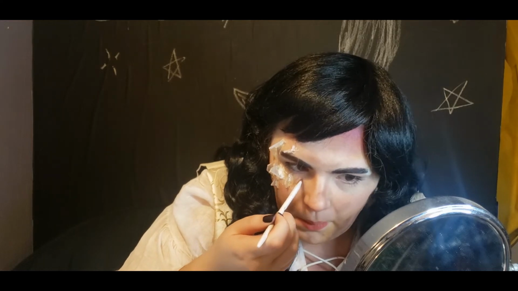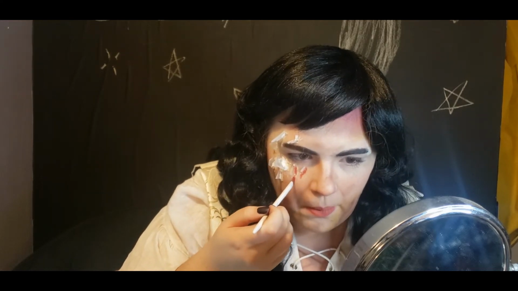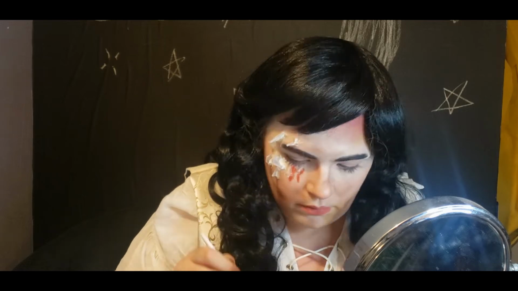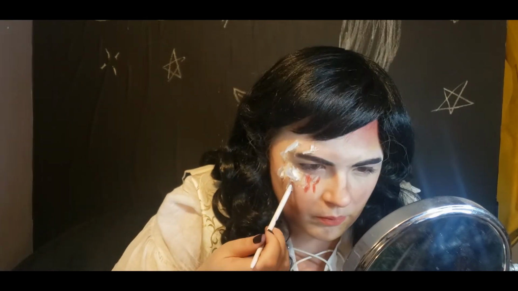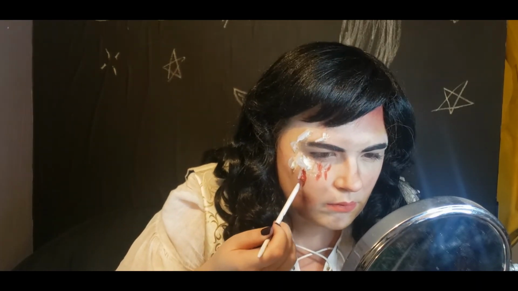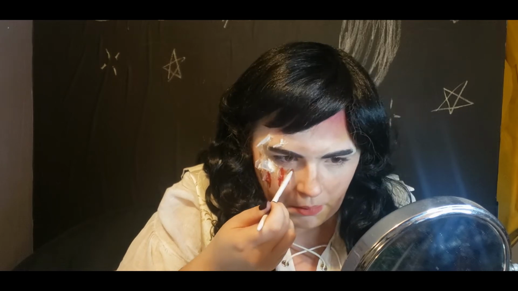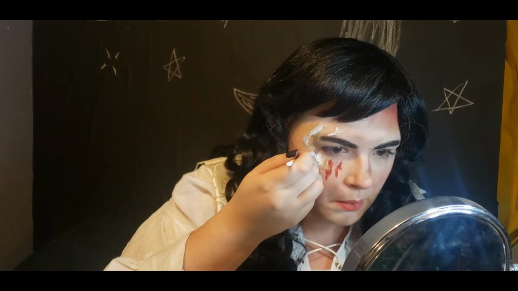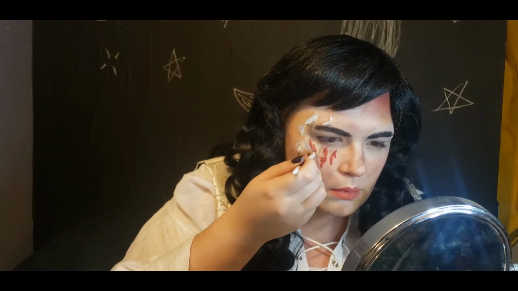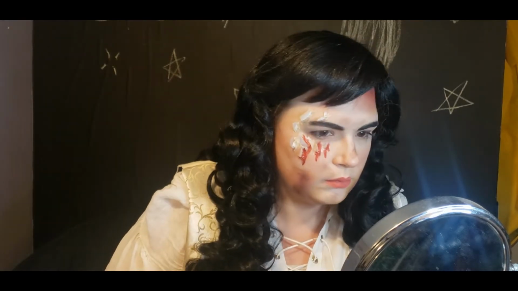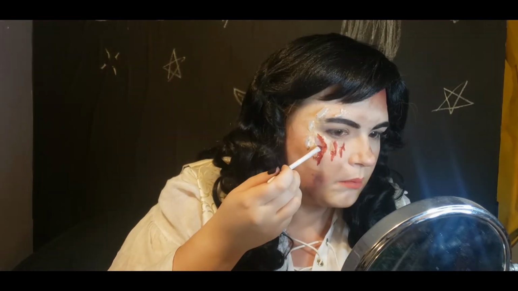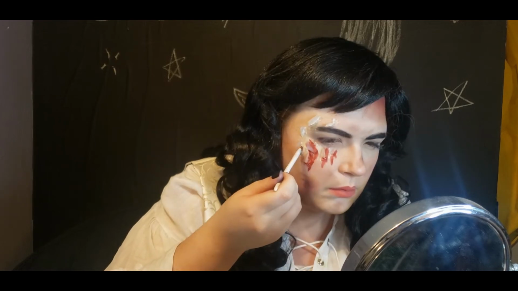Now is when I come in a little heavy-handed on my paint job. You could just use stage blood, any kind of fake blood for these. I just didn't have any on hand, so I used a mixture of red and black water activated paint and went over all of the edges where it would have hit my skin.